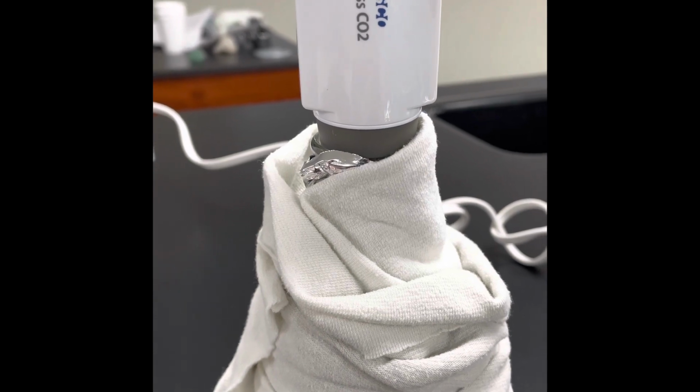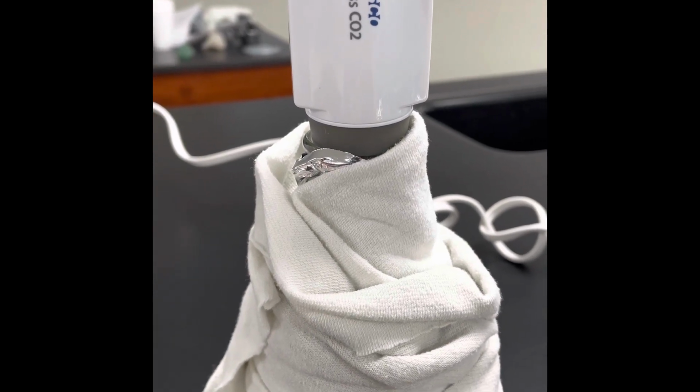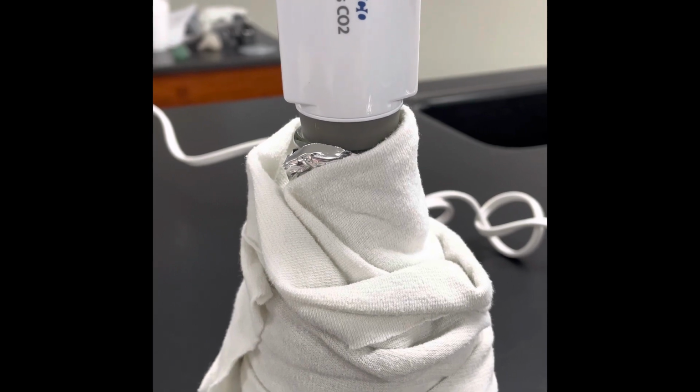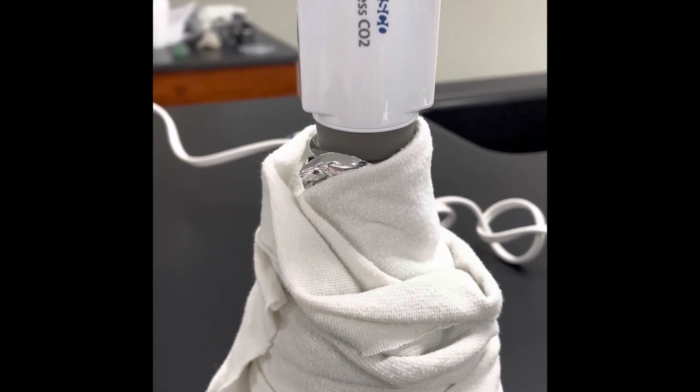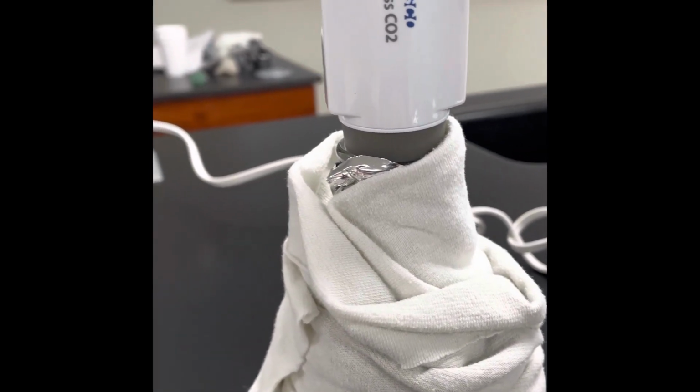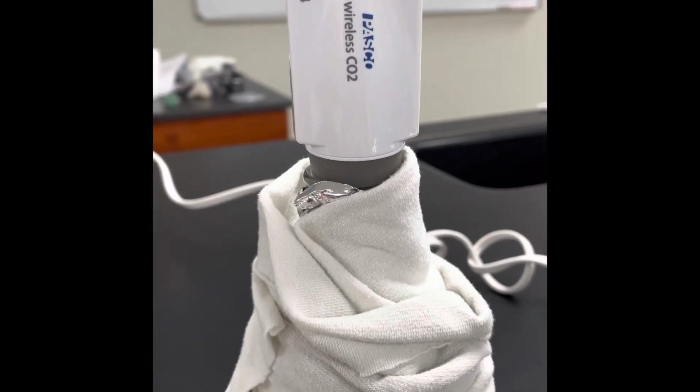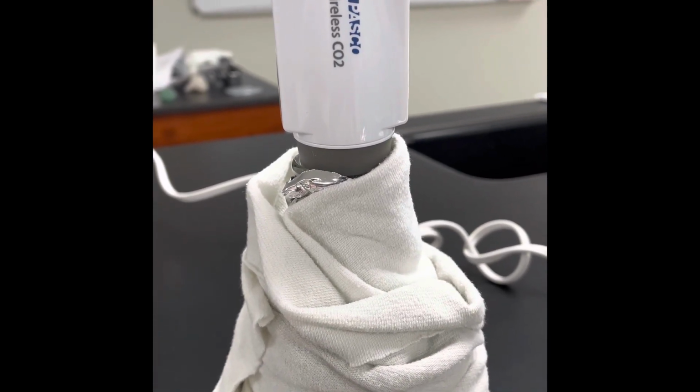Is the CO2 going to go up? We're talking about the change over time here. Is it going to go down? Is it going to stay the same? Make a prediction, but justify your answer.